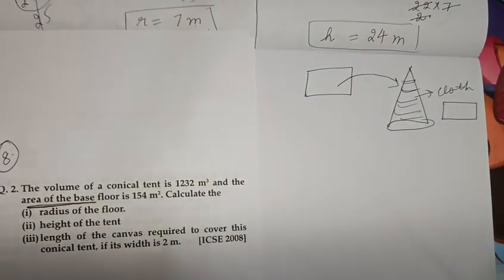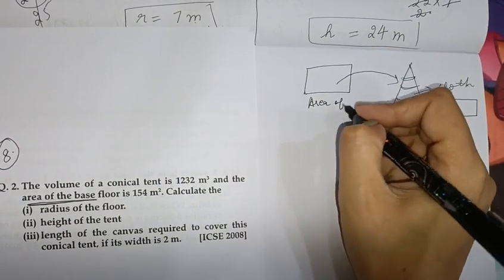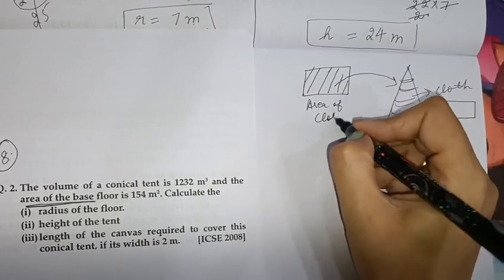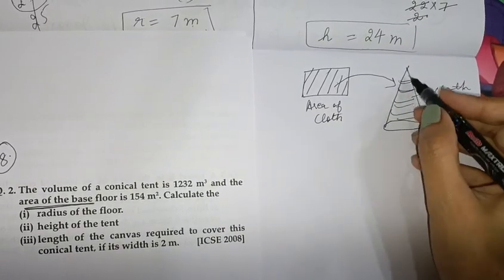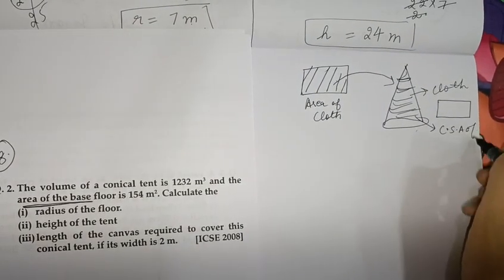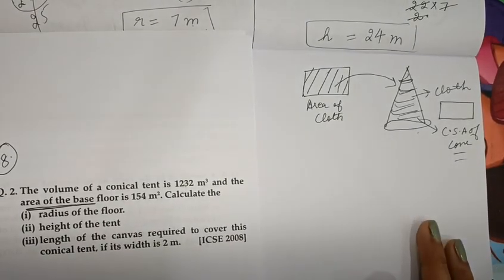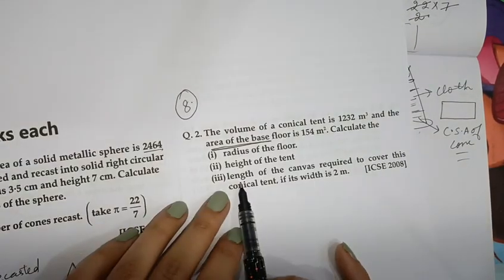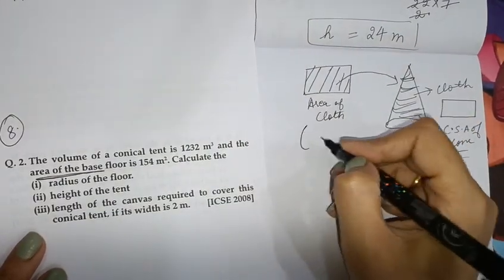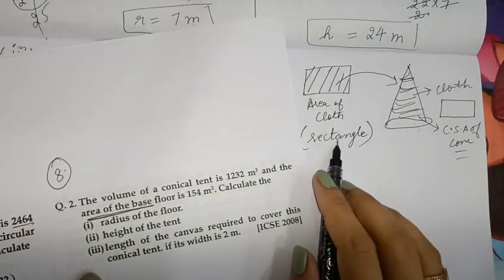cone. So that means the area of this cloth is equal to this curved area of the cone. So this concept only we will make use of now and do the third part, because the length of the canvas, it is in which shape? It is in rectangular shape. So its length we have to find.